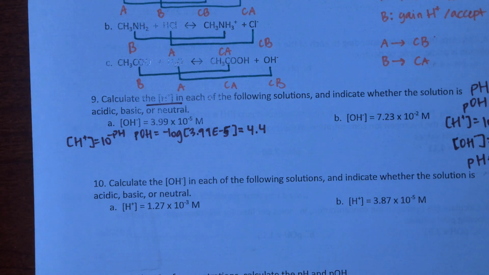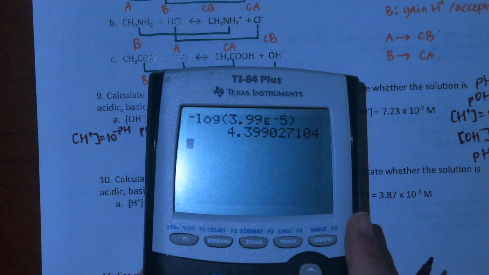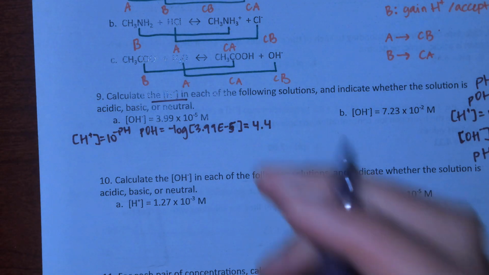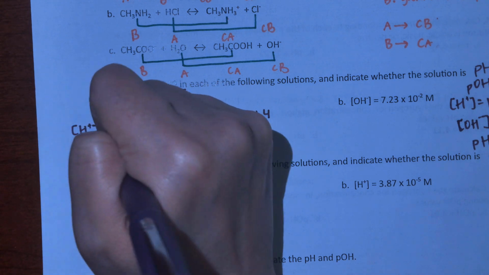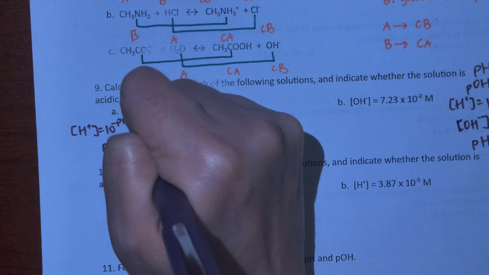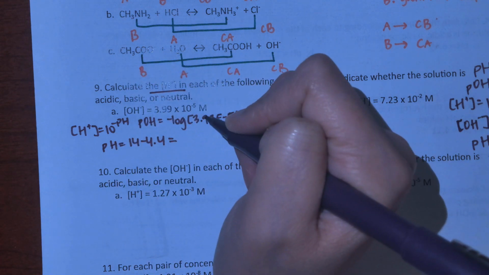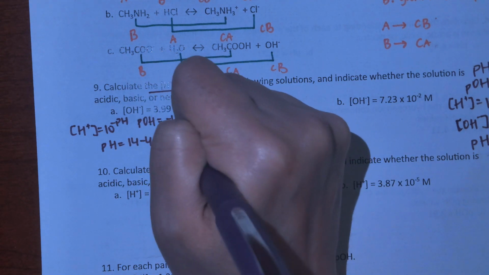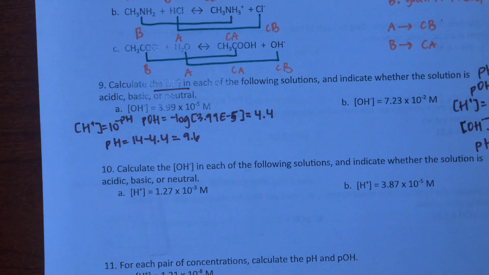Let me double check that real quick, because sometimes I mistype. Yeah, I got 4.4, so I'm going to round to one decimal place. So now I can find pH from subtracting from 14. So 14 minus 4.4 should equal 9.6. Okay.